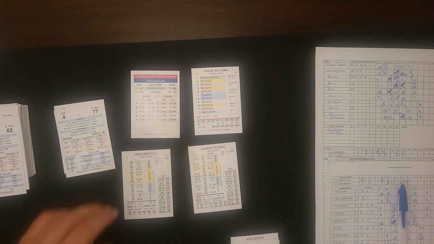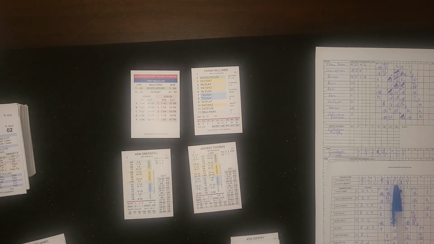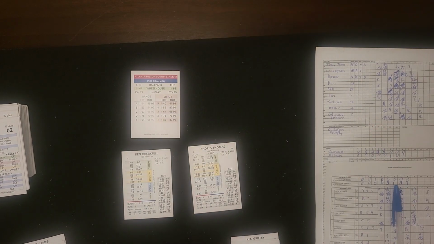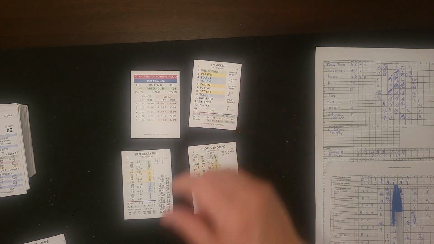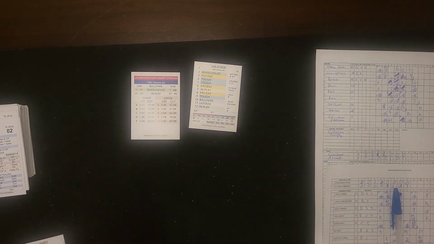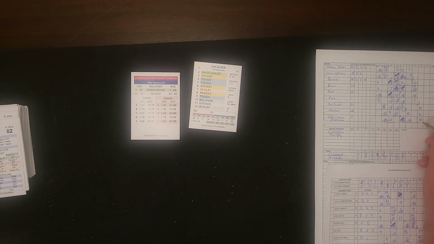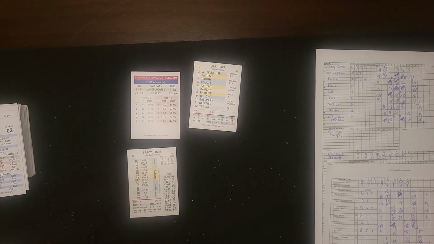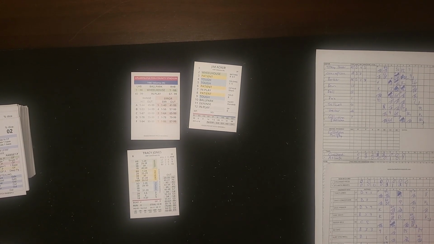We go to now the top of the ninth. Last chance for the Reds, and they'll have to do it against Jim Acker of the Braves. He is the new pitcher. Jim Acker. And he'll be facing, on the standard side, Tracy Jones, and on the split side, Buddy Bell.